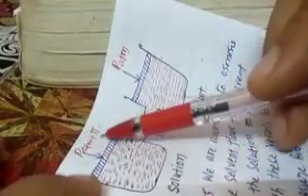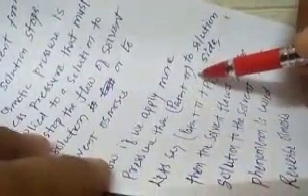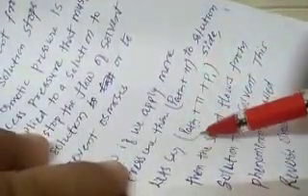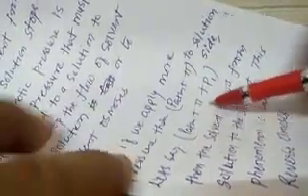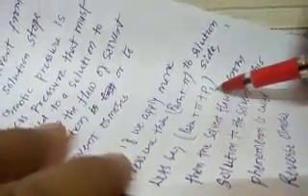Now suppose, apart from this pressure, we also add some more pressure. So instead of only P atmosphere plus pi, let us say we now apply the pressure P atmosphere plus pi plus P1.